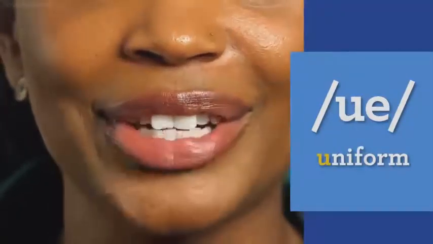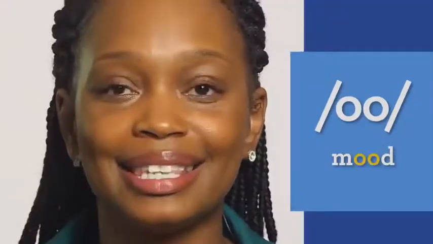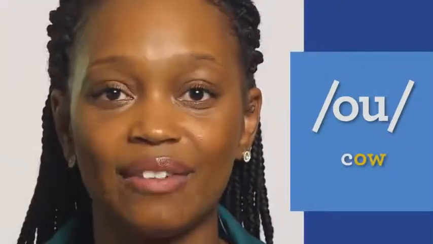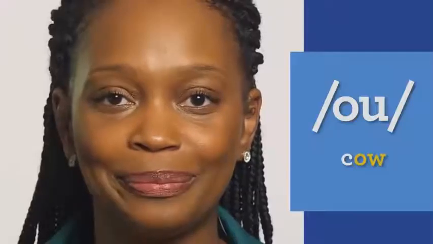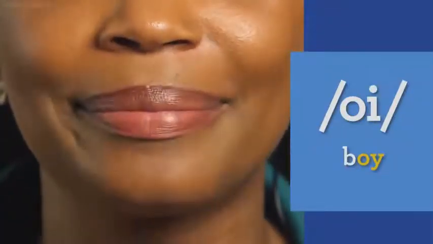U as in the first sound in uniform. U as in the middle sound in mood. U as in the middle sound in book. Ow as in the final sound in cow. Oi as in the final sound in boy.